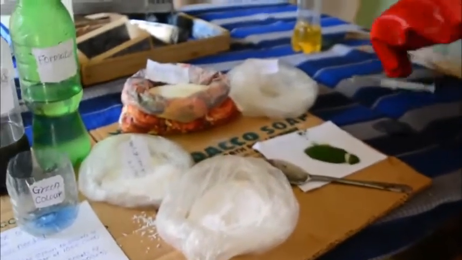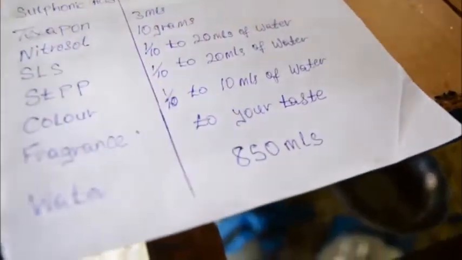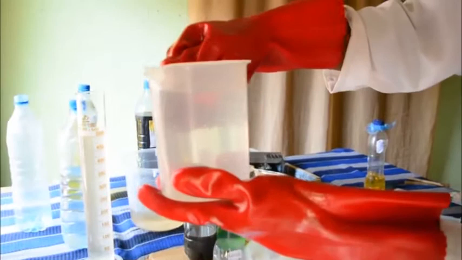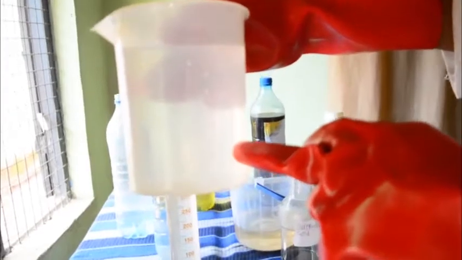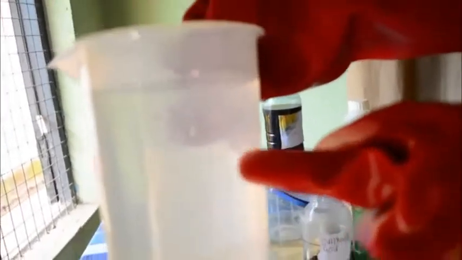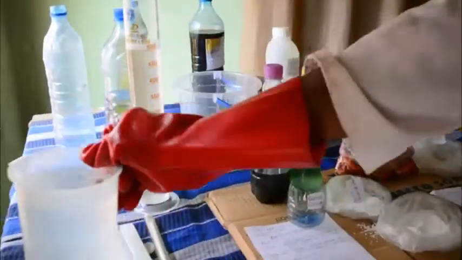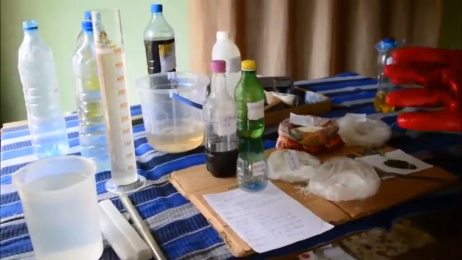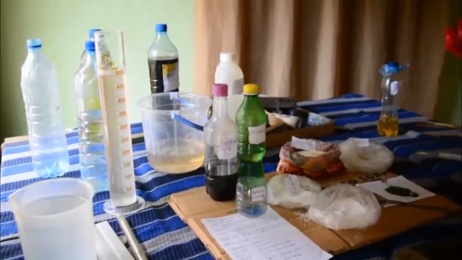The rest that is remaining is you measure out 850 ml of water. This is 1000 ml of water. This is a beaker. You now measure 850. This is 200. This is 400. This is 600. This is 800. Then this is 850. You measure it out and keep it separate for the production. We are through with the explanation of chemicals and their dissolution for liquid soap.